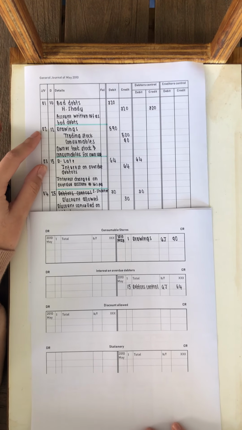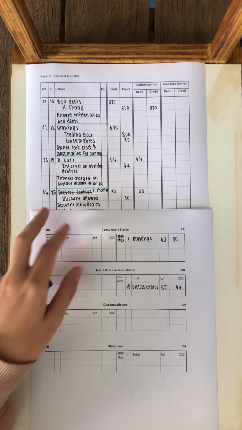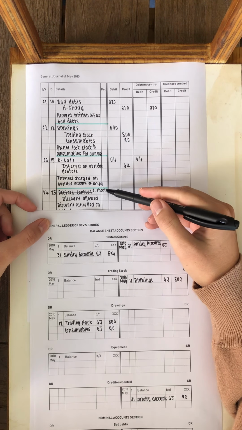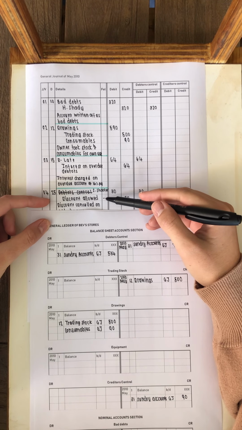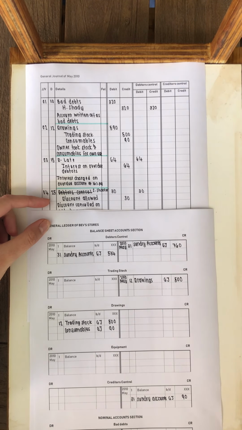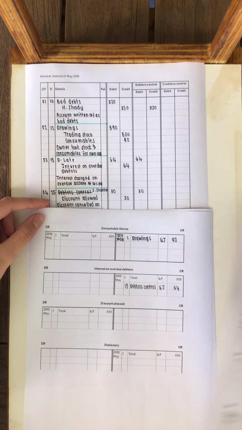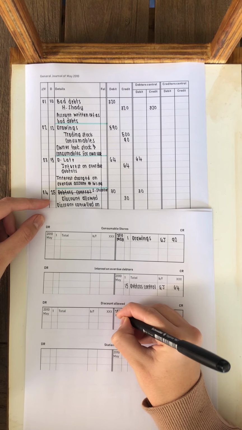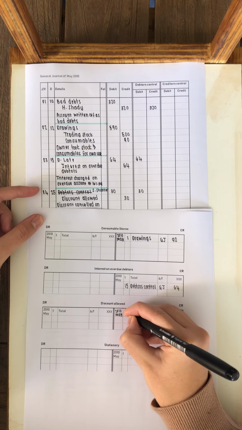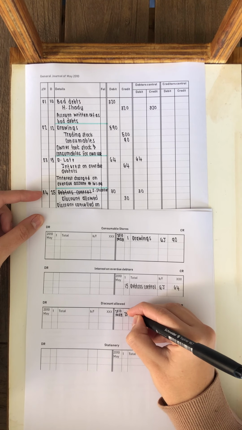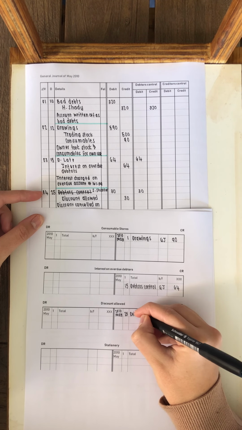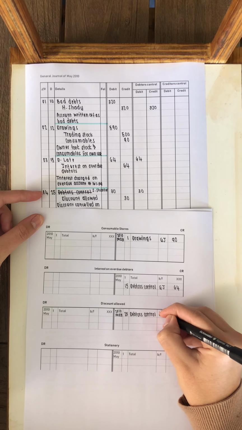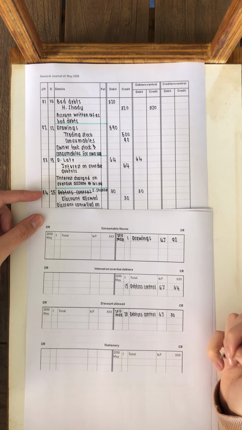Okay, then the next one, I've got S Shooter and the discount allowed, which was cancelled. So I've already done my debtors control column, so now I just need to do my discount allowed. So I go to discount allowed, and on the credit side I'm going to have 2010 May 25th, and this was debtors control from the general journal of 30 Rand.